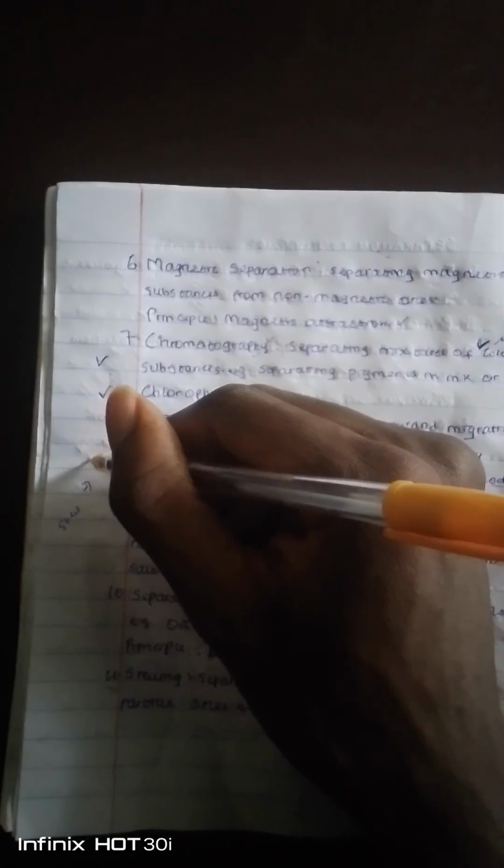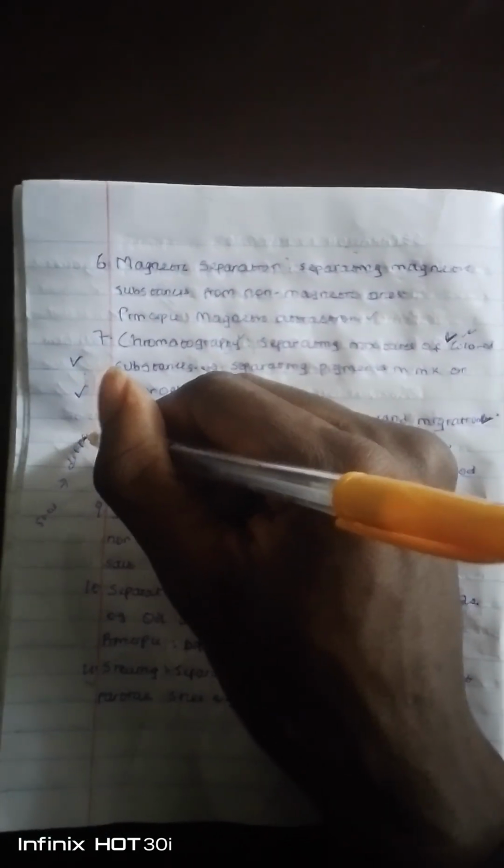Another one is sieving. It works on the operation of different sizes. Then crystallization, like I said, on solubility when they're talking about solubility of salts. The fractional distillation, close boiling point, that means the difference between the boiling points is not too large. Simple distillation, when the difference between the boiling points is large. Evaporation, you know what evaporation means and the likes. So that is all for separation of mixtures.